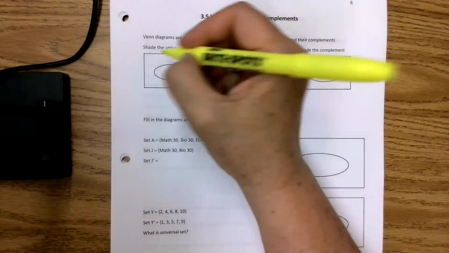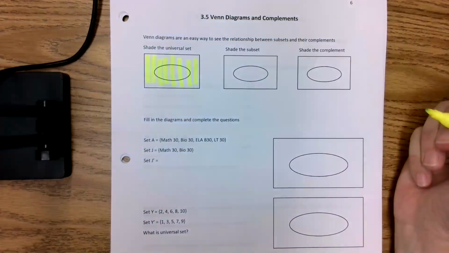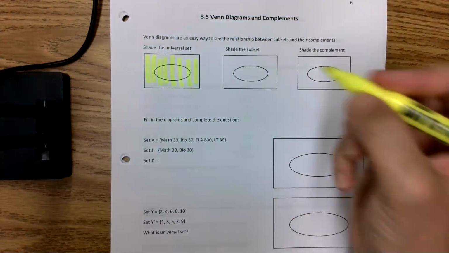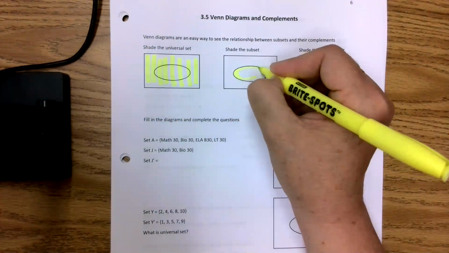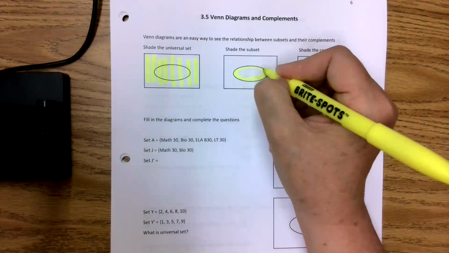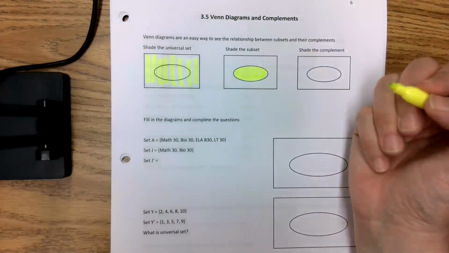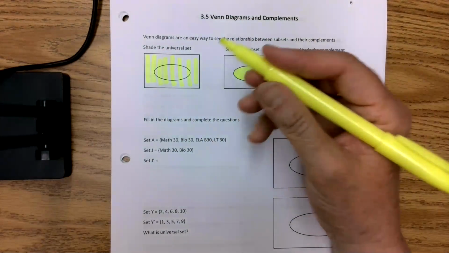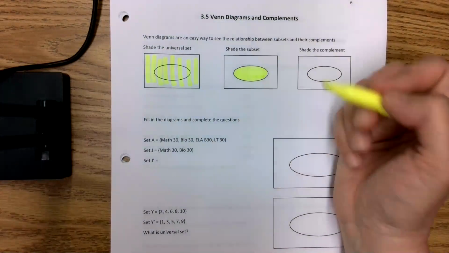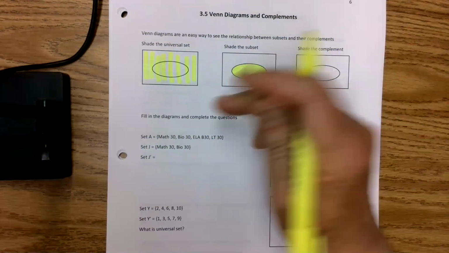Okay, so the universal set is everything. There we go, the whole box. Now, the subset is the smaller part. I don't know why Venns always have circles. I mean, you could have a box in there or a triangle, but all right. But you knew that from before. We already did this whole diagram.